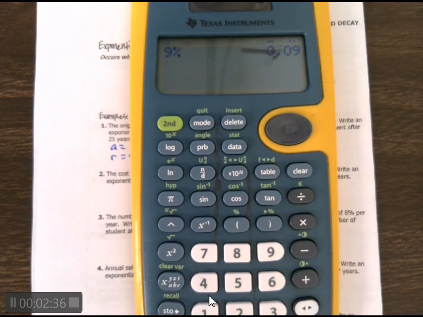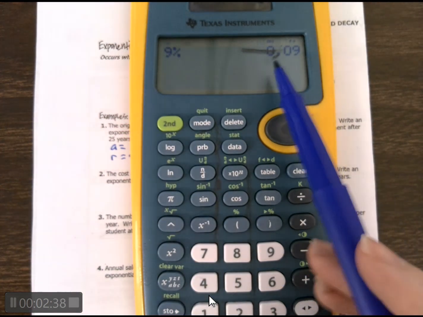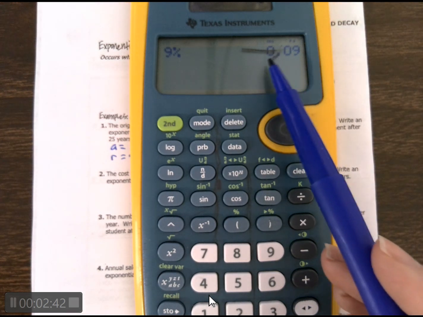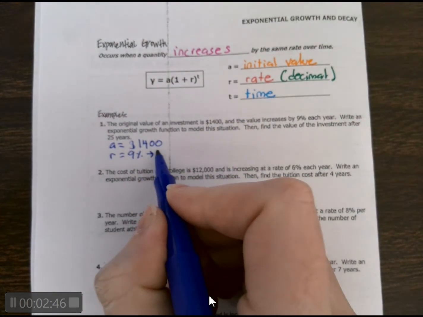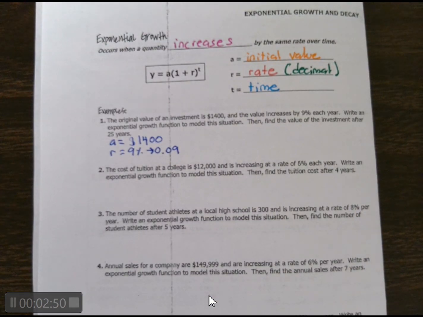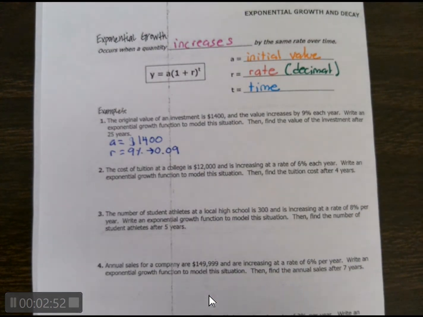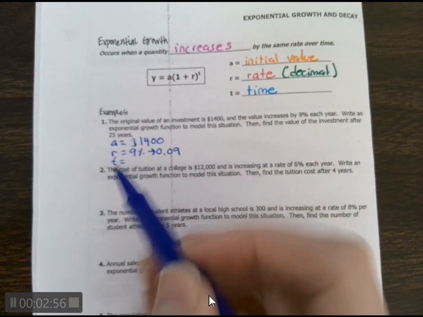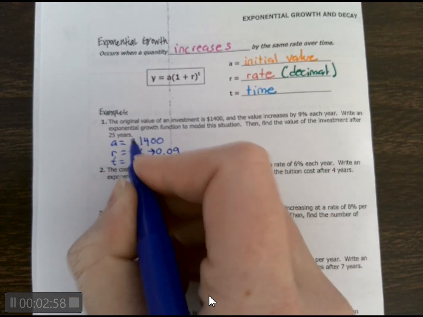And if we press enter, it gives it to us in decimal form, which says 0.09. So here we're going to put 0.09, and that's what we're going to use in our equation. And then finally, our t, our time, is going to be the 25 years.